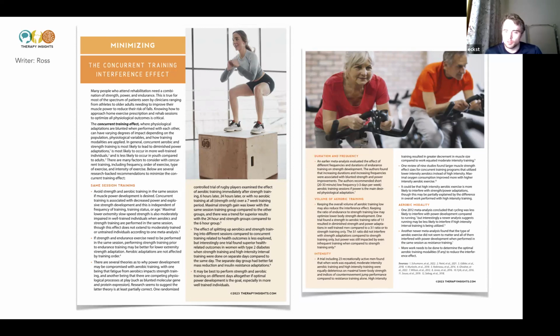So I talk a little bit about duration and frequency. There's one meta-analysis, a little older, done in 2012, but they did a pretty good job of looking at the dose-response relationship, and they found that the interference effect was lowest if you had short training sessions, 20 to 30 minutes, for low frequencies, less than 3 days per week, if you're looking for power to be your desired adaptation.